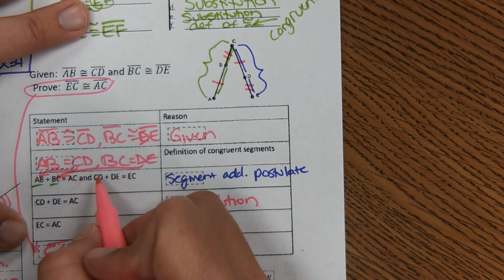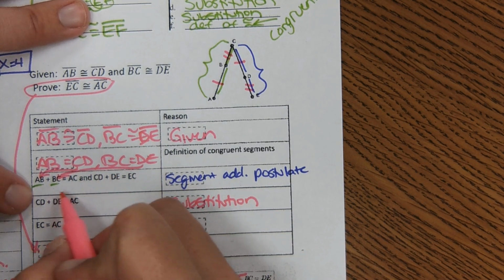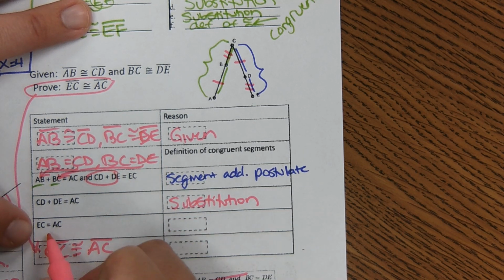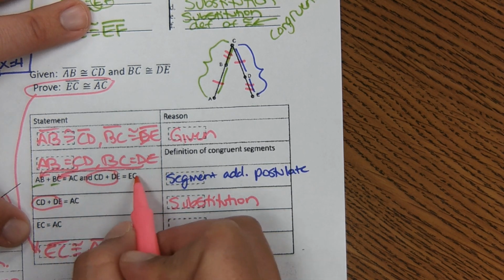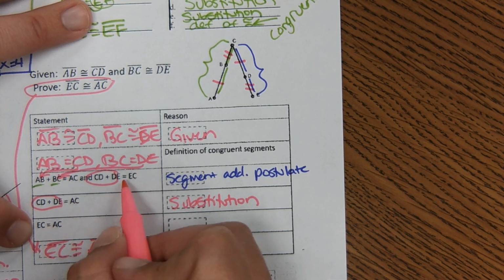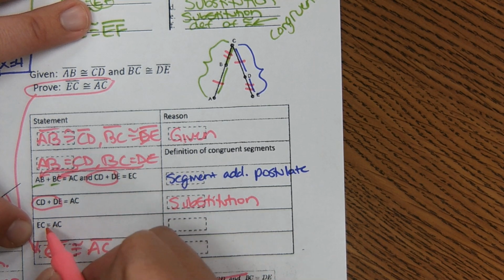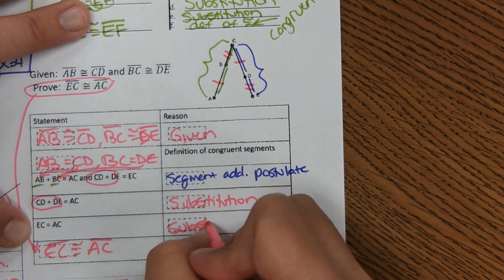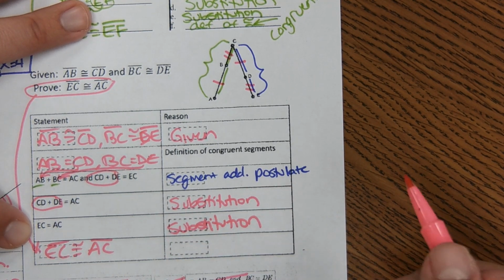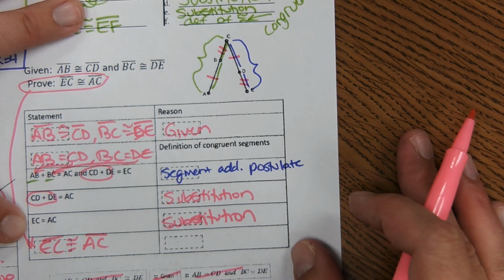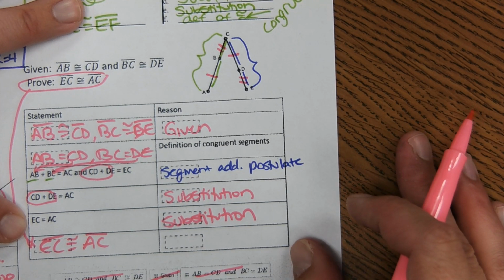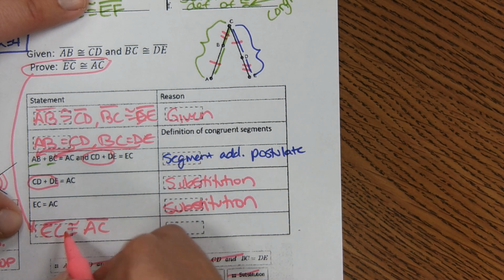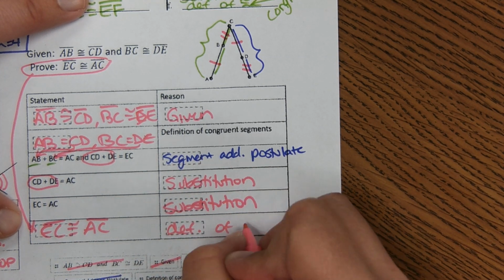And for the next one, since these both equal EC and AC, they're using either transitive or substitution, whatever is in the answer bank, and substitution it is. And then last but not least, they're going from equal to congruent. That's definition of congruence.